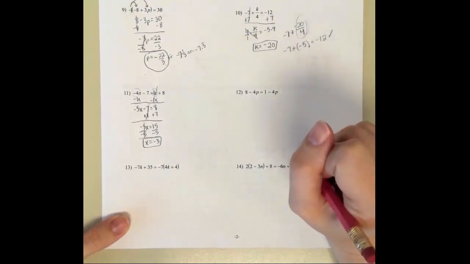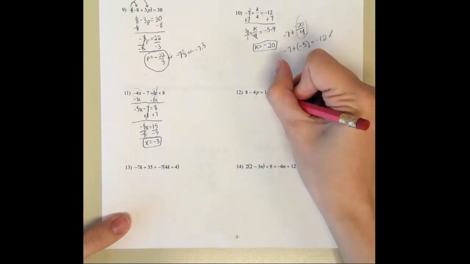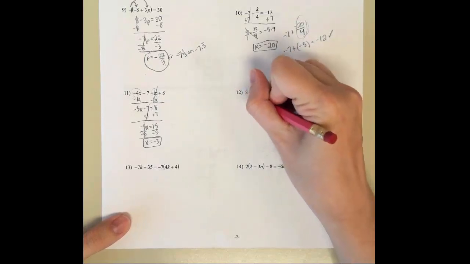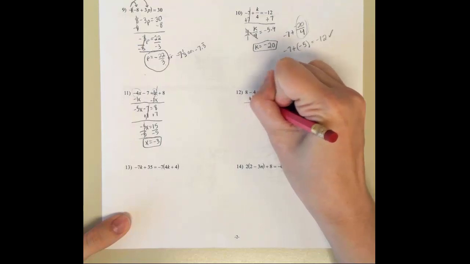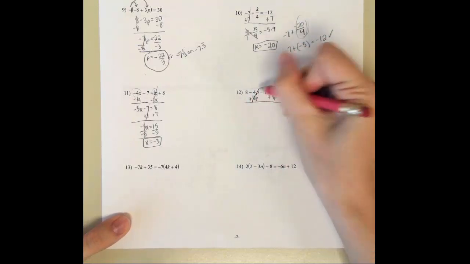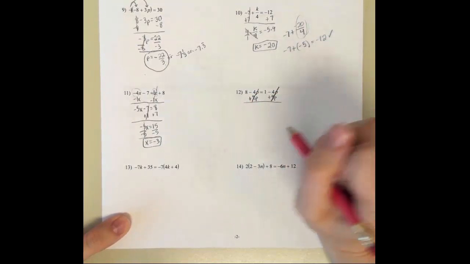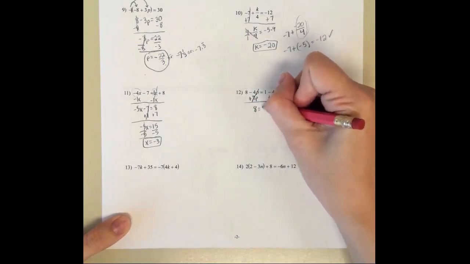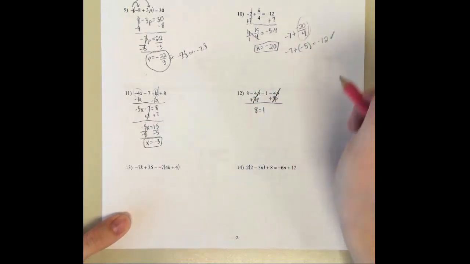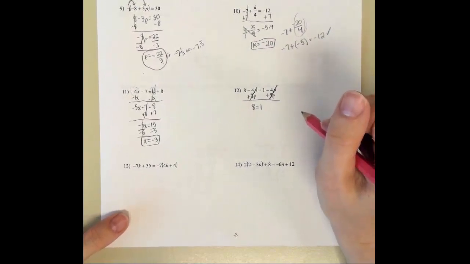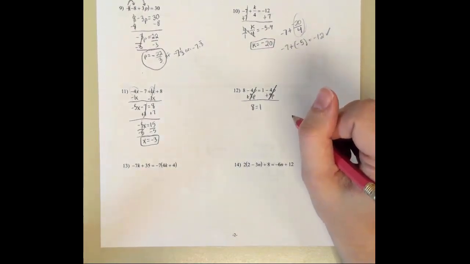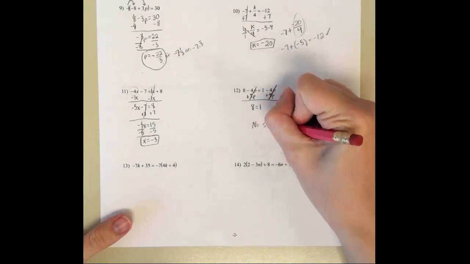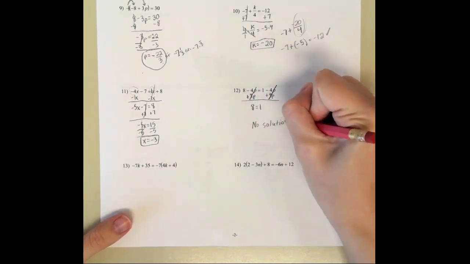So this next one looks similar. I'm going to get my p's together. So I'm going to add 4p to both sides. And as I'm doing that, I should notice something weird happens here, that actually both sides cancel. If I write what's left over, I have 8 equals 1. And so at this point, I should ask myself, does 8 equal 1? It in fact does not, and so that means that there is no solution to this equation.